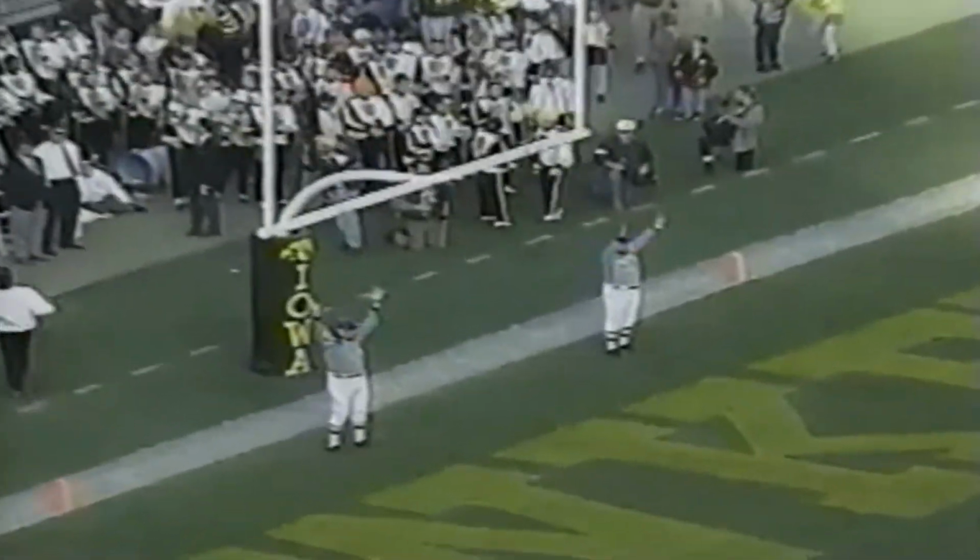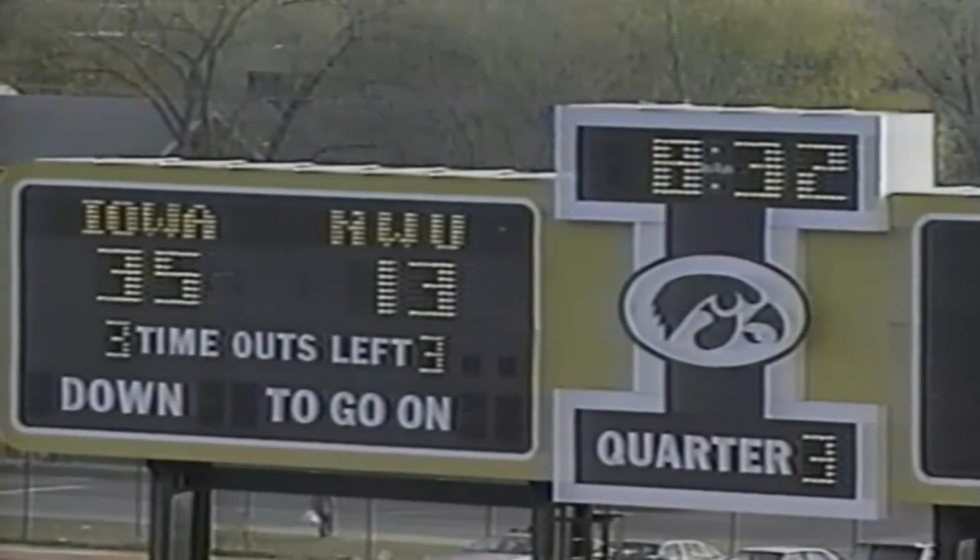Brion Hurley out of Jefferson Bates' hold. The kick is good, and now Iowa puts it away, 35-13. 8:32 left to go, 3rd quarter. Brion Hurley with the chip shot kickoff.